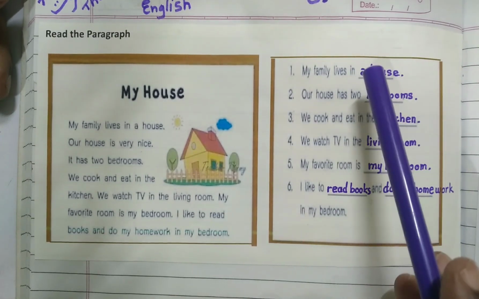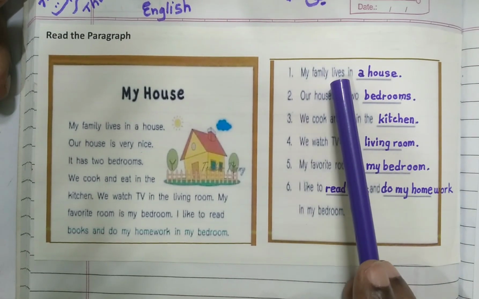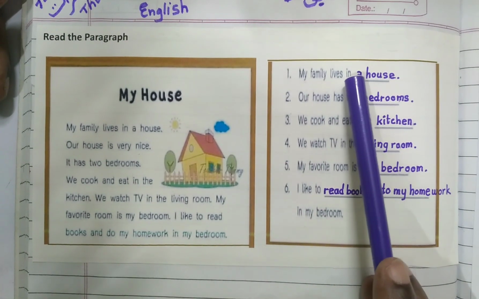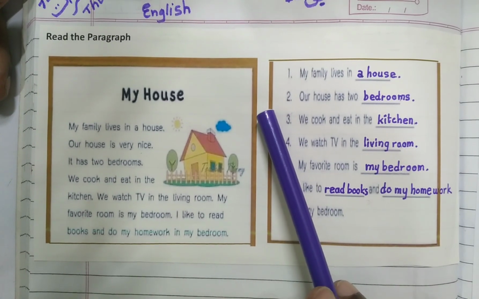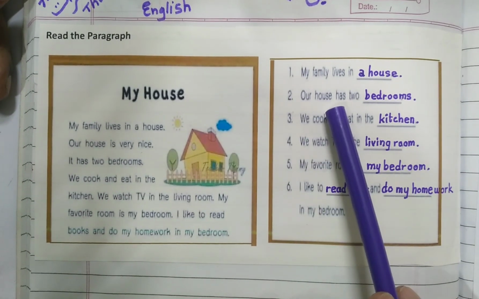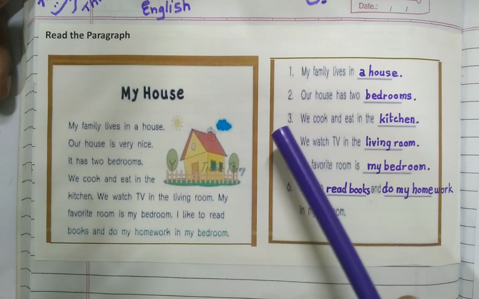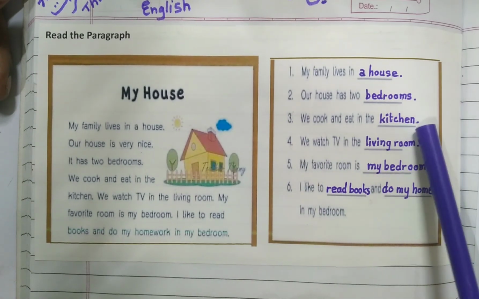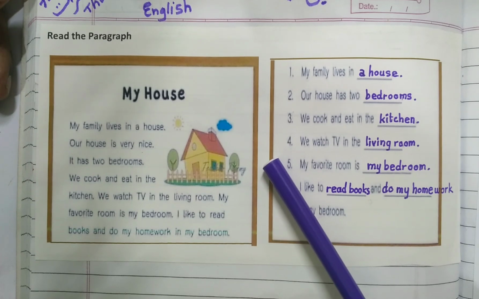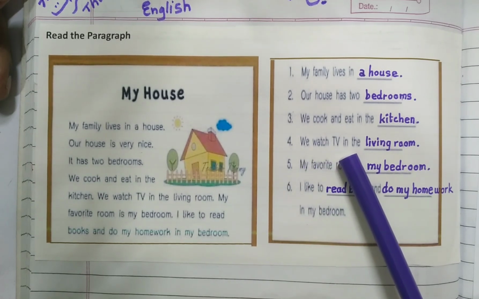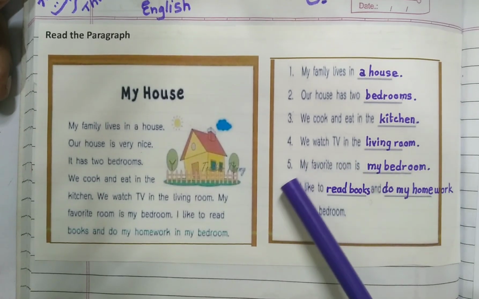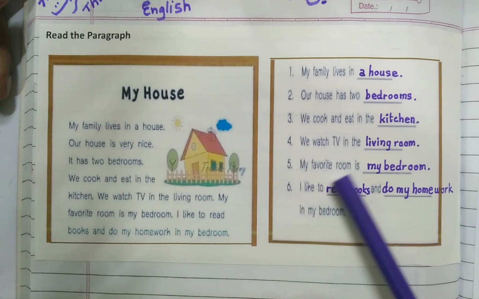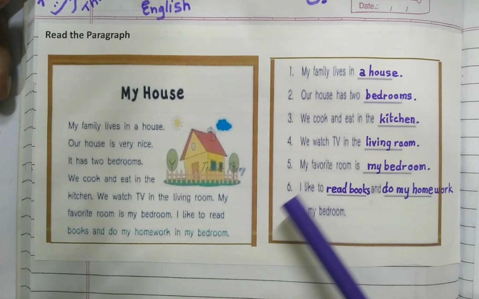Question answer. Number 1. My family lives in dash, a house. Number 2. Our house has 2 dash, bedrooms. Number 3. We cook and eat in the dash, kitchen. Number 4. We watch TV in the dash, living room. Number 5. My favorite room is dash, my bedroom.